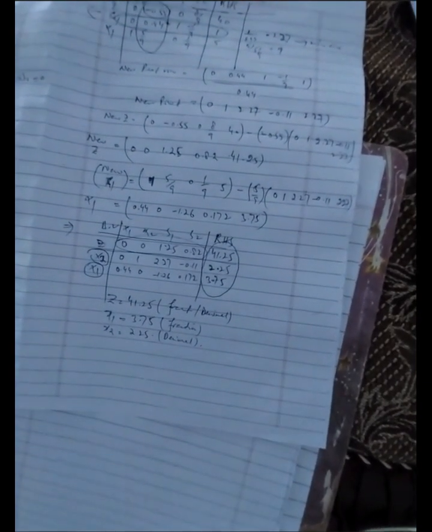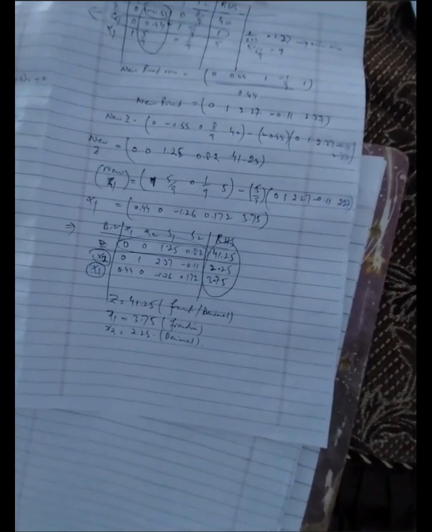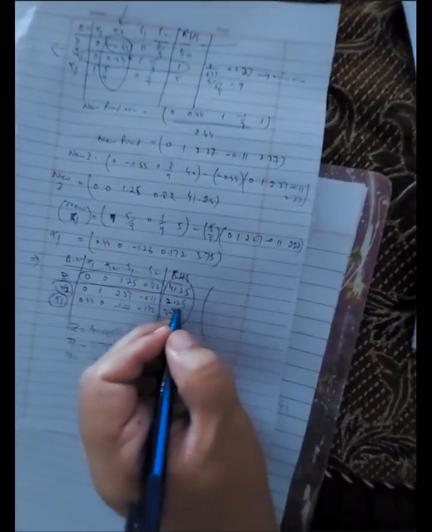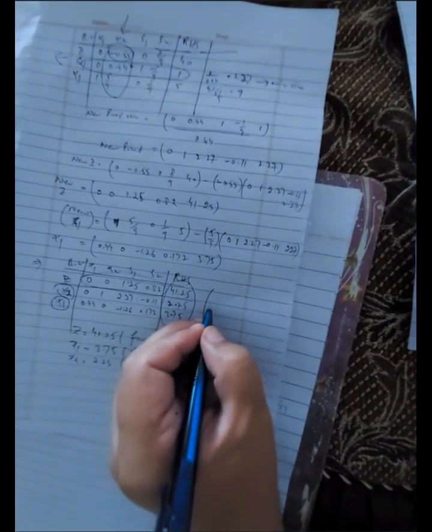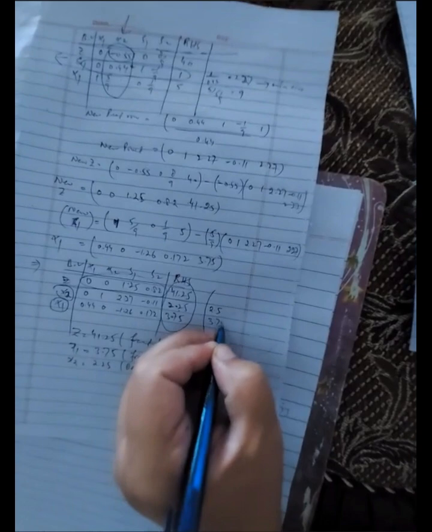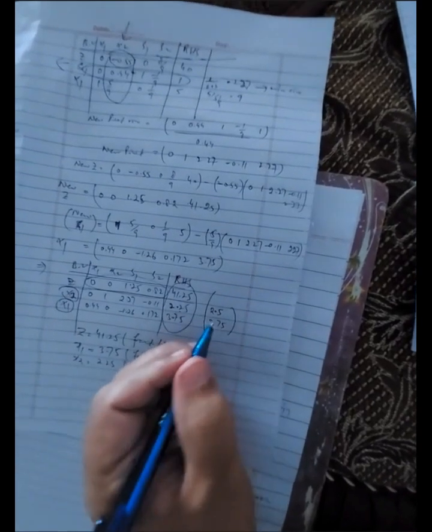Okay. Now here we see it is 2.25. If it were 2.5 and it were 3.75, which one was nearer to 0.5?